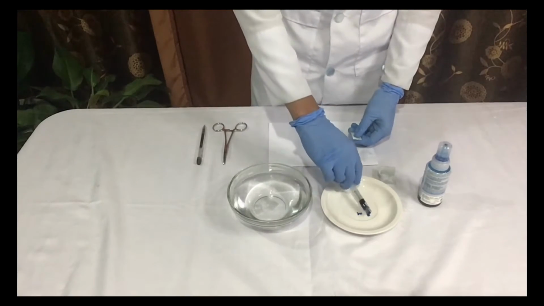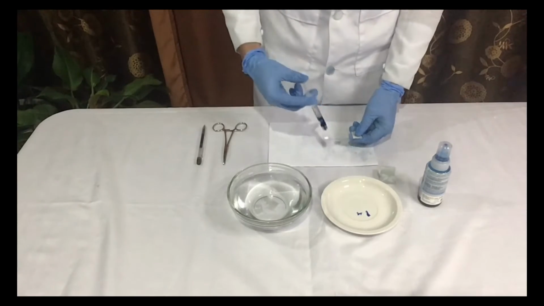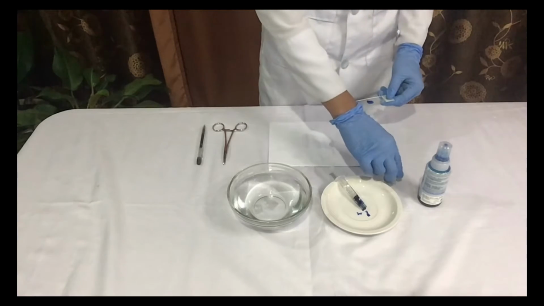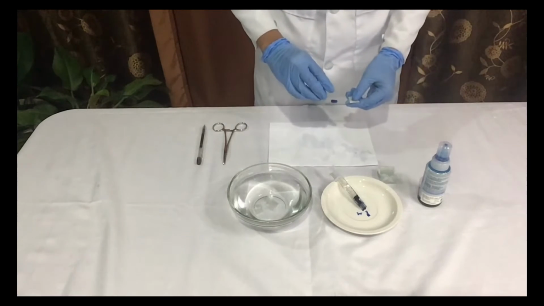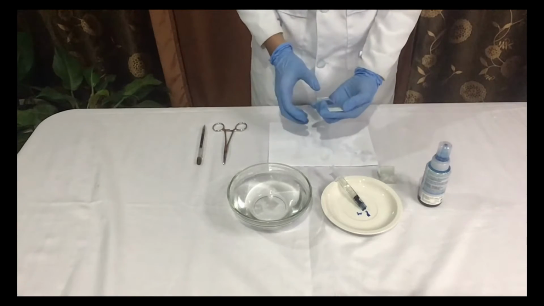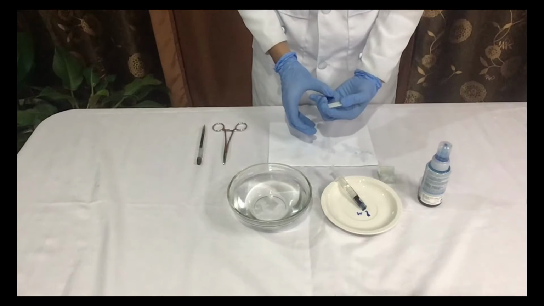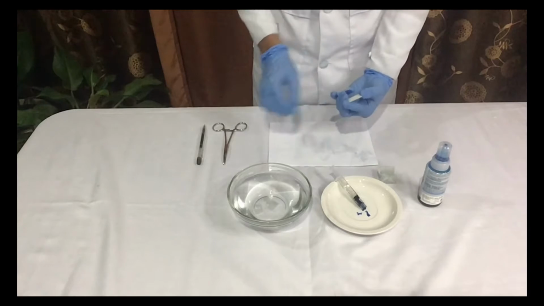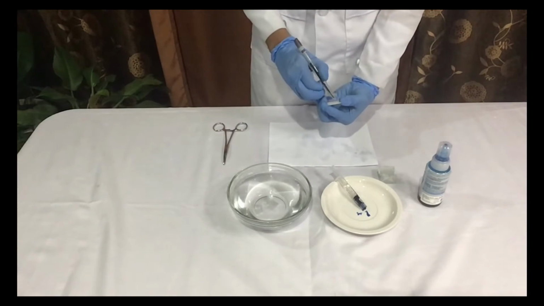From the fourth step of the previous procedure, add 1 to 2 drops of methylene blue stain directly on the tissue slice on a glass slide. Then, cover the stained tissue with a cover slip or another glass slide. Next, apply enough pressure to crush the tissue flat. And the last step, don't forget to label your slide with your name, group number, and section.